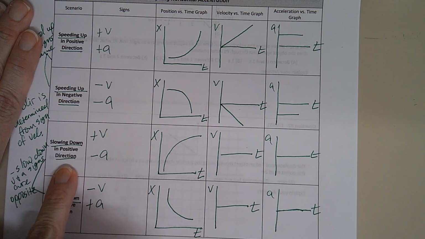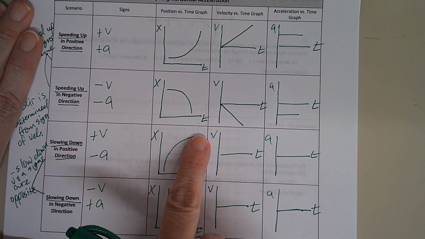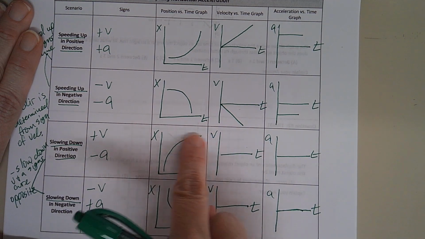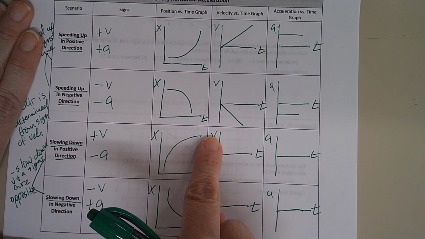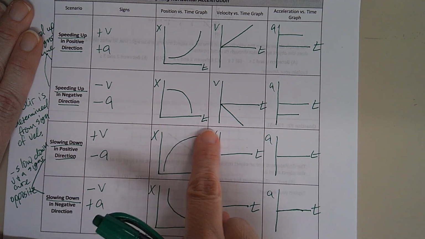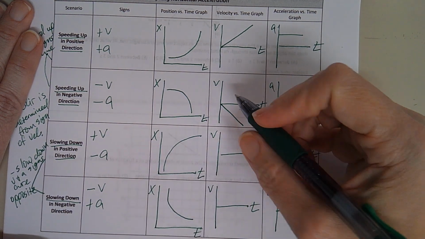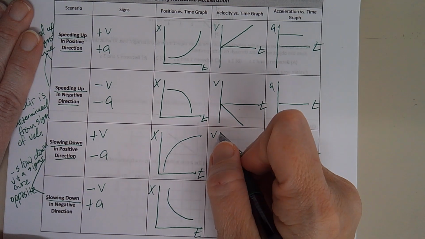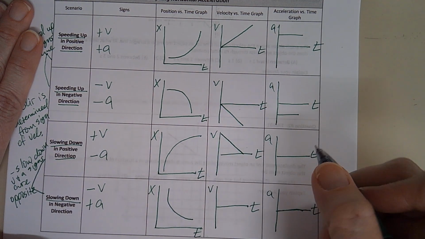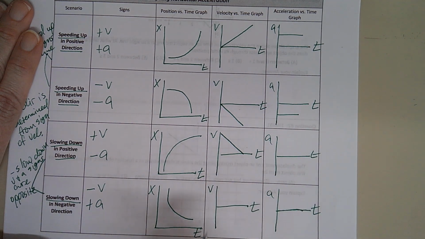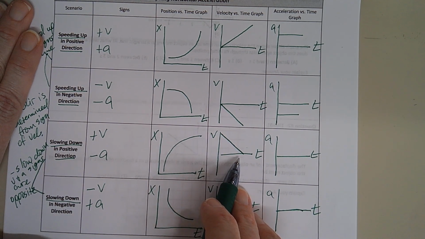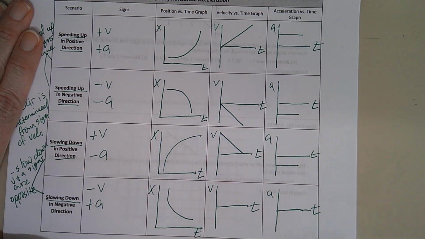For slowing down in a positive direction, I'm going from a high number to 0, but in the positive quadrant. And it has a negative slope, a high positive to 0. So a high positive to 0 is going to be in this quadrant, like that. It's a high number and it approaches 0. The slope of this line is negative, which means I have negative acceleration, but it's straight, so I'm going to have a line in the negative quadrant right there.